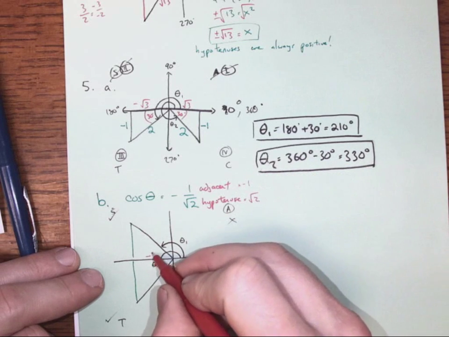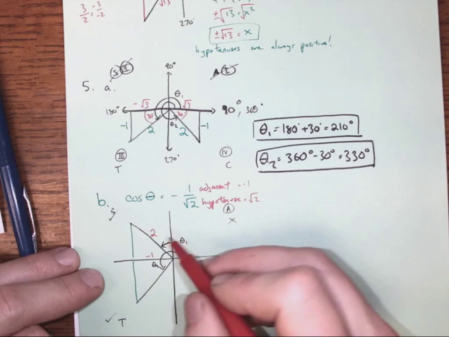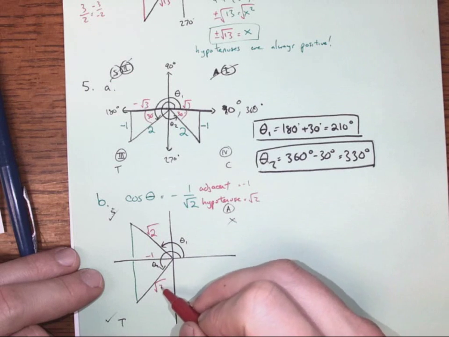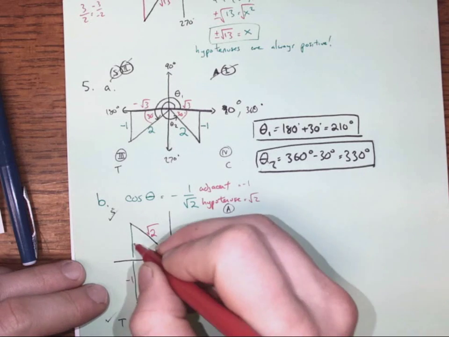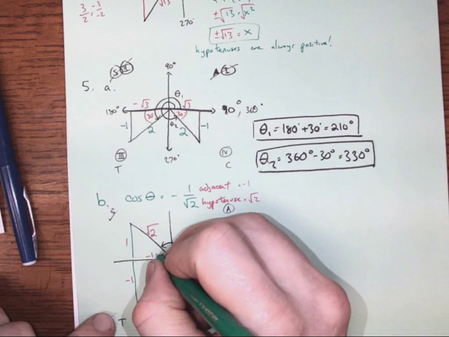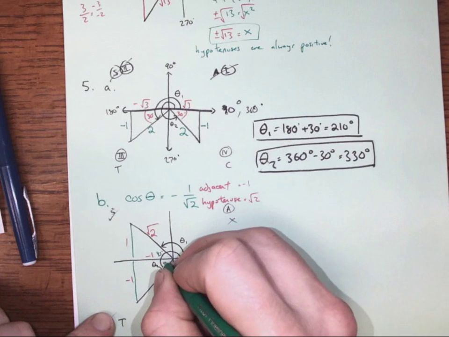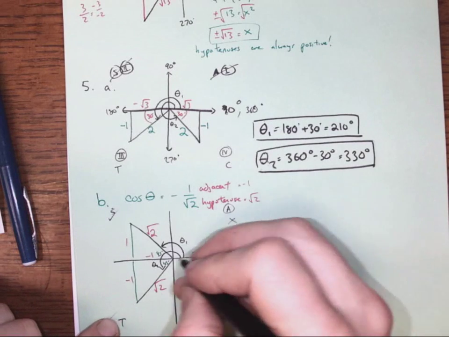Okay. So that's looking a lot like a special triangle we know. So we probably can see the reference angle is actually 45 degrees. And so that tells us that θ1 looks like it almost gets to 180 degrees. But it doesn't quite get there.